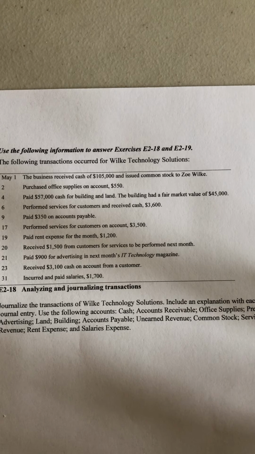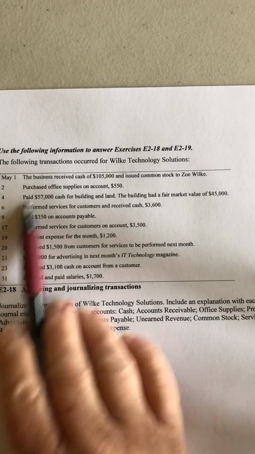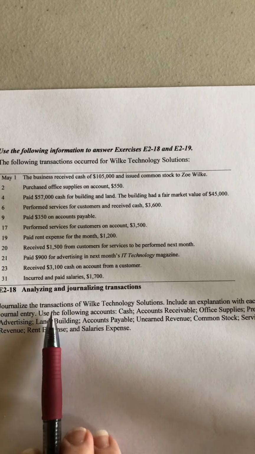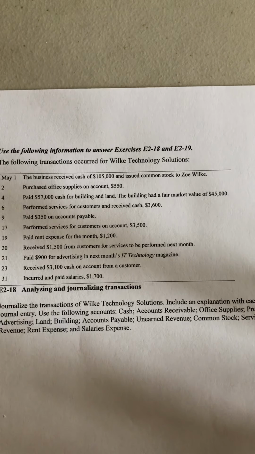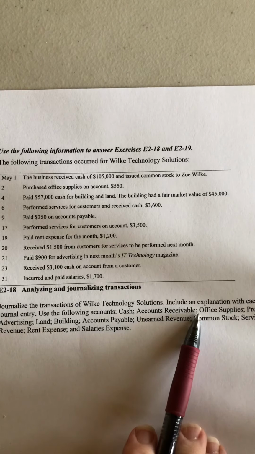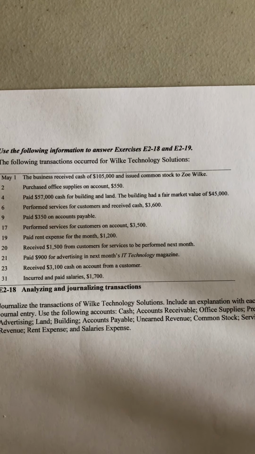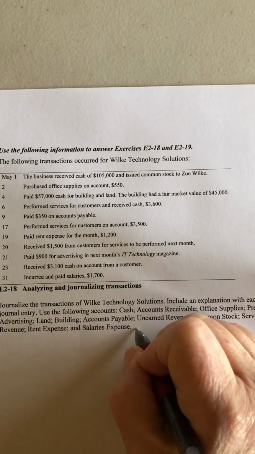More journal entries. 218. We're going to journalize the following transactions. We're not going to include explanation. They give us the account names down here. And I'm probably going to run out of room, so I'm going to double up.